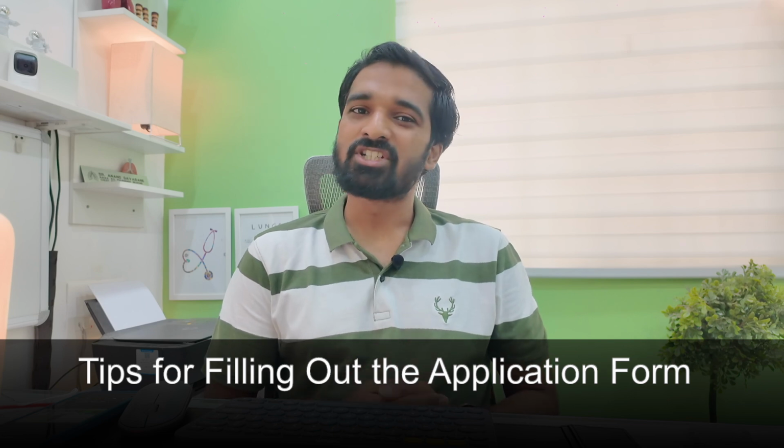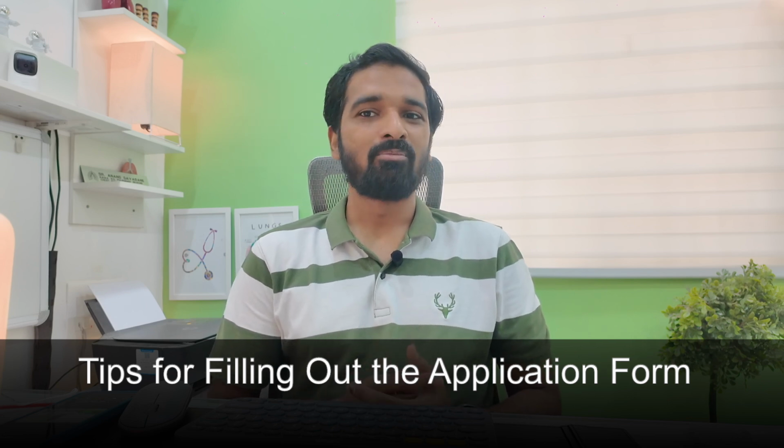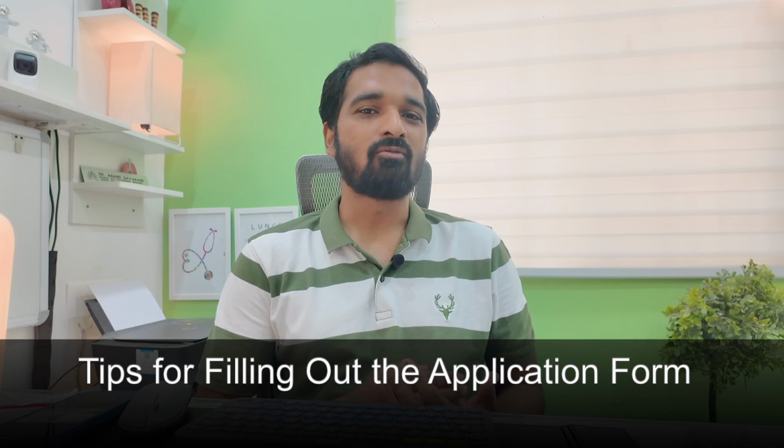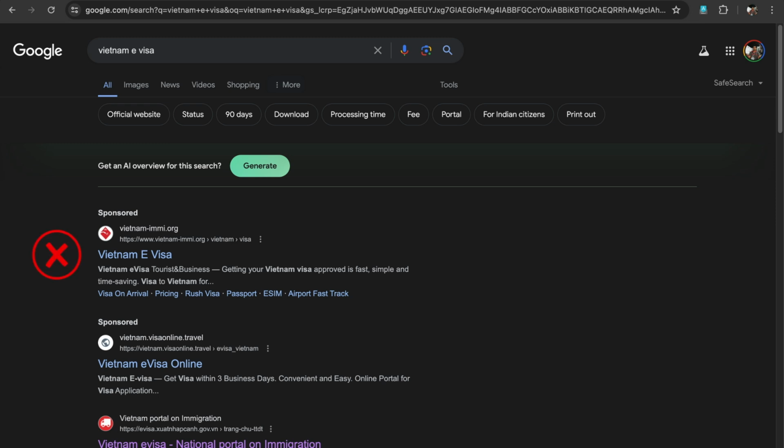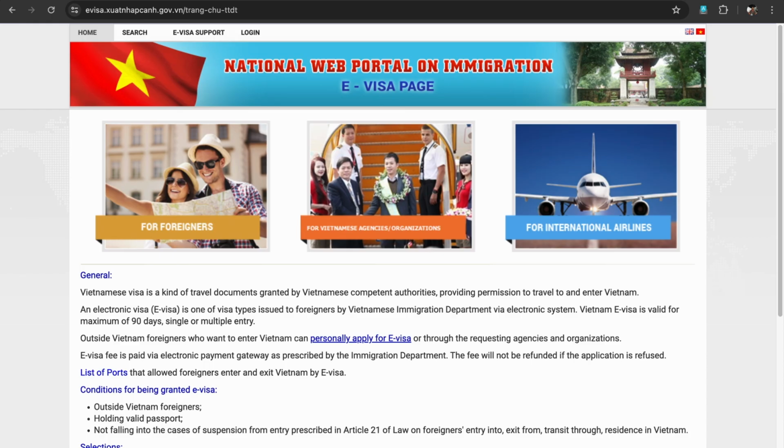Here are some tips to keep in mind while filling the visa application form. First, visit the official Vietnam e-visa website. Make sure you are on the official site to avoid any scams or additional charges. If you search Vietnam e-visa on Google, the first few results are sponsored sites. Please avoid those. I am putting a link of the official website of Vietnam Immigration Department in the description.